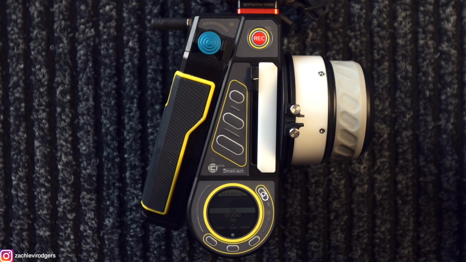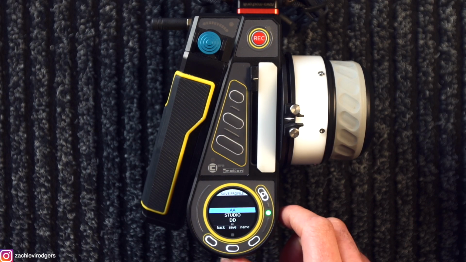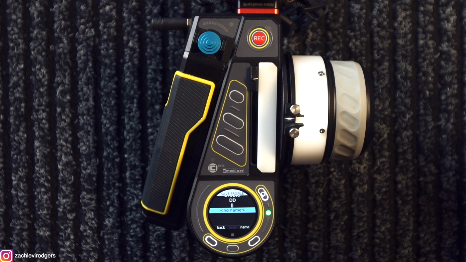Whereas if I was to jump into a menu and have to change that on the fly, it's going to be quite slow. Whereas if I have a user profile, I can quickly just jump into the menu, click load, and then that'll be very quick. So for example, if I wanted to save this particular profile that I've got set up, I'll just click save, scroll down to my available slots. Currently there's only 5 available slots on the handset, so 5 user profile slots, and if I wanted more than that, then I can save it to the USB drive if I've got a USB drive in the back.